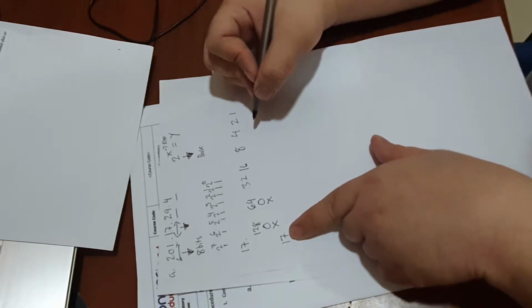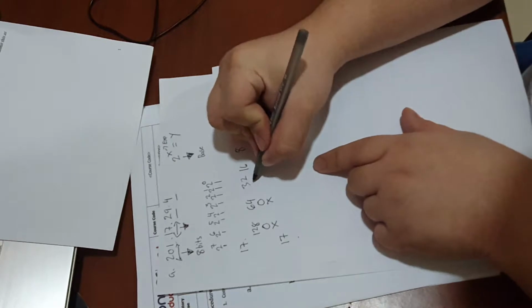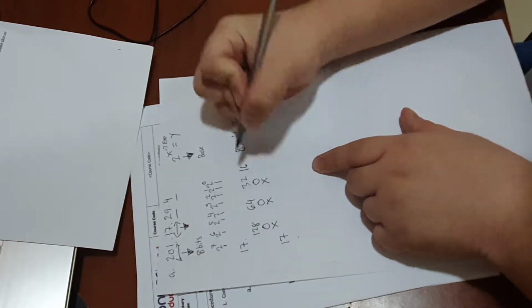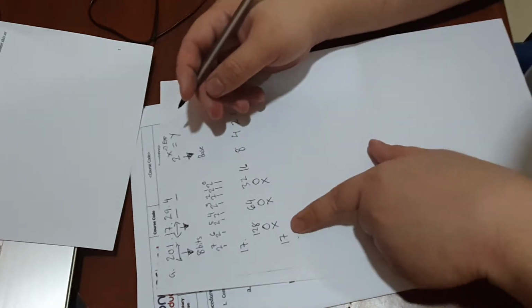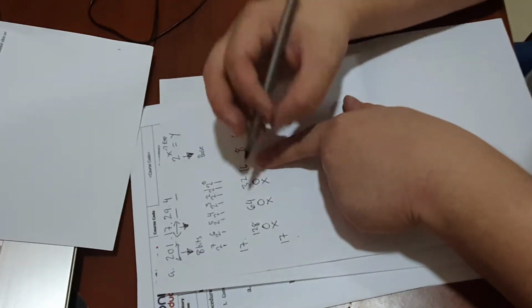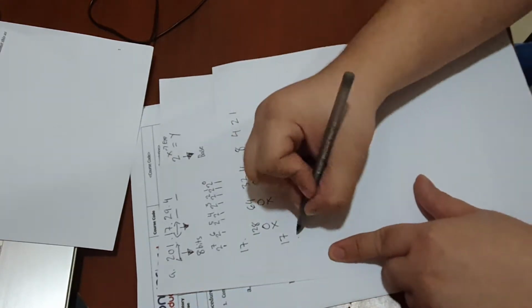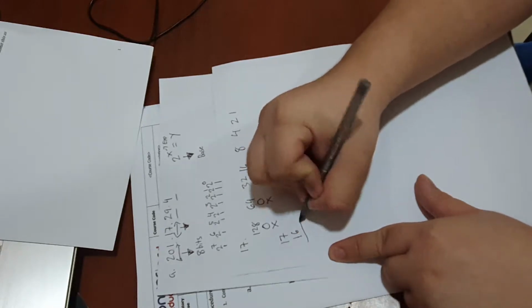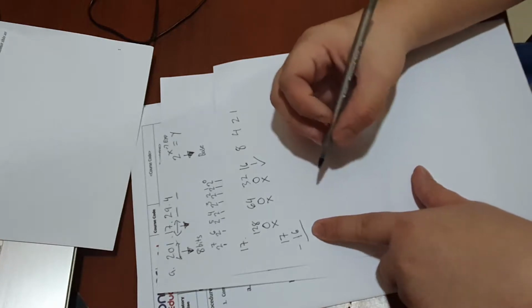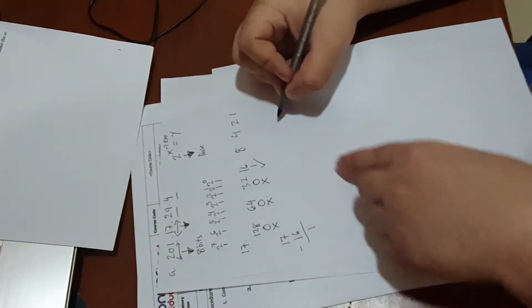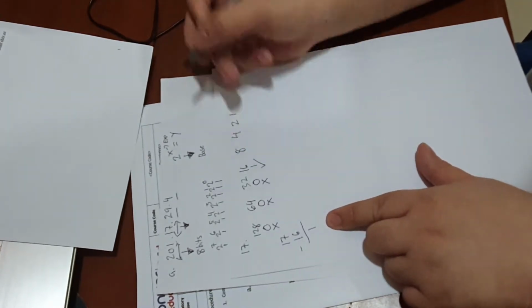Next, is 17 higher than 16? Yes, so we will use that. 17 minus 16 equals 1. Is 1 higher than 8?